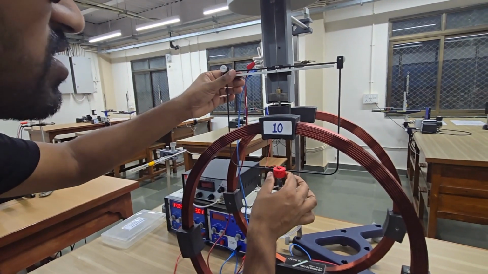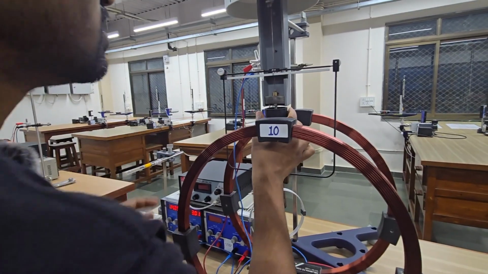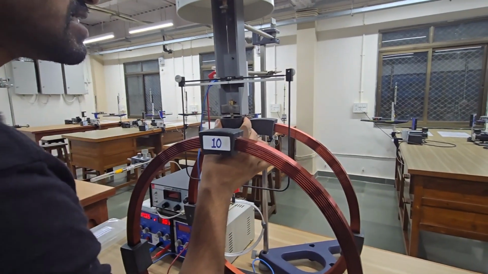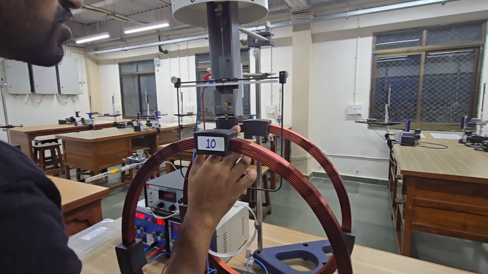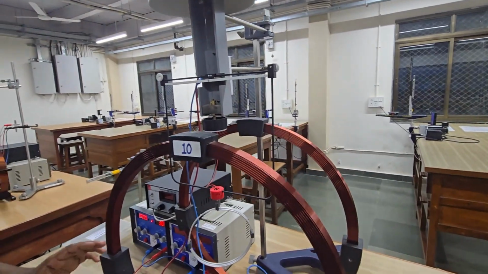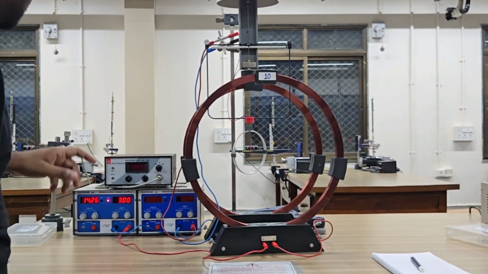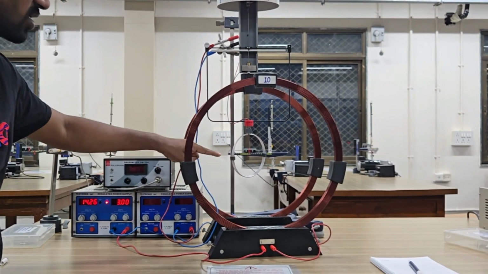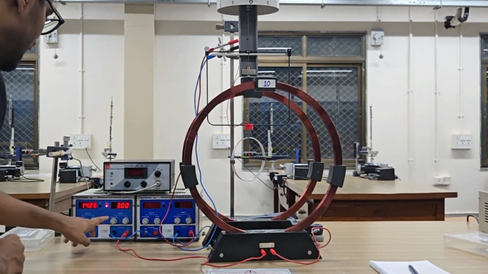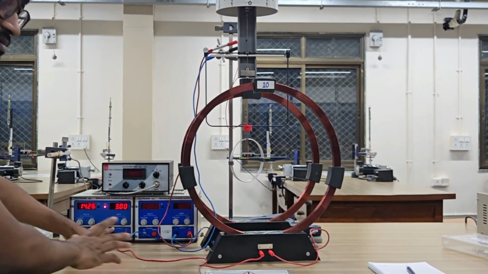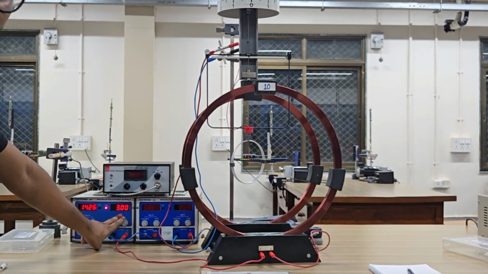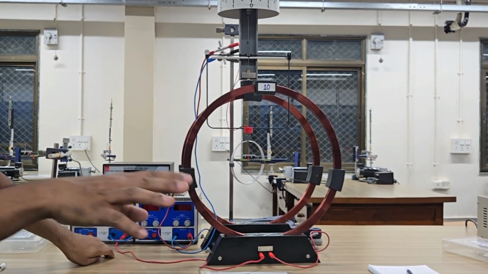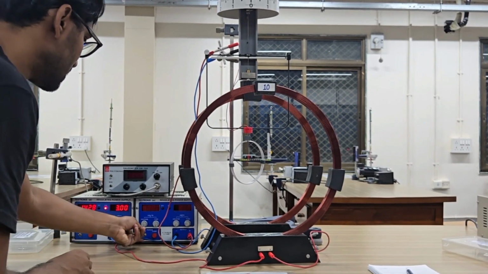Once you are done with this, you have changed the angle, you have fixed the balancing. For that you have to use this lower knob. Once all this setup is done, you have to turn on this current which is connected to the smaller coil, and the Helmholtz coil current will be fixed, which will be 3 ampere while doing all the experiments. So we turn it on.